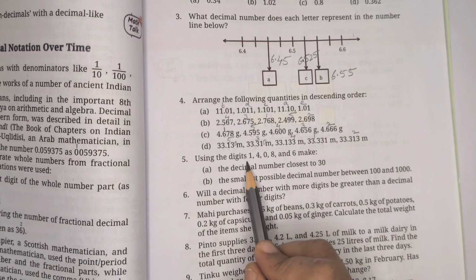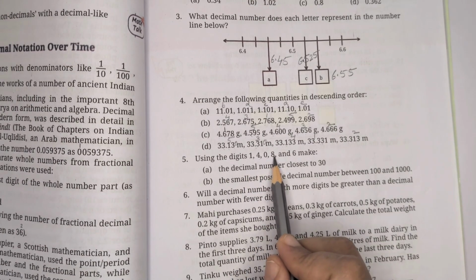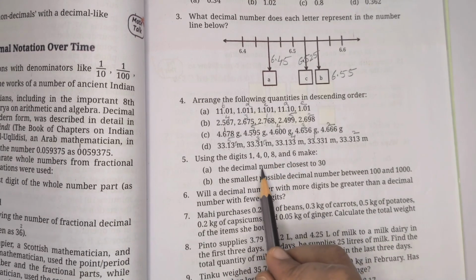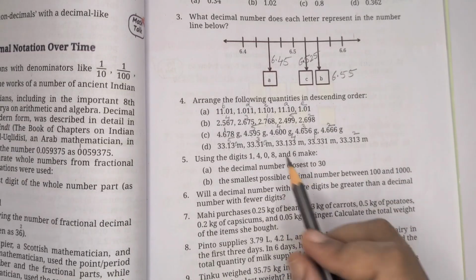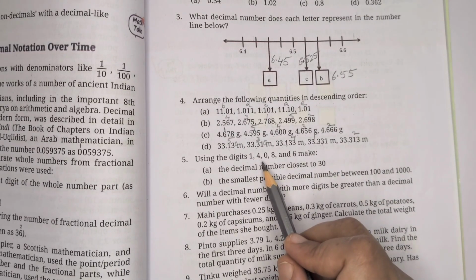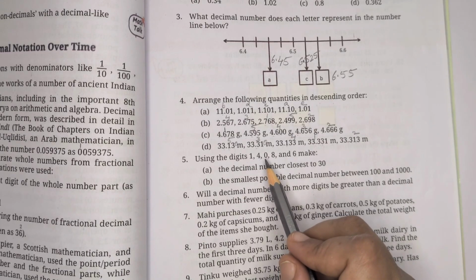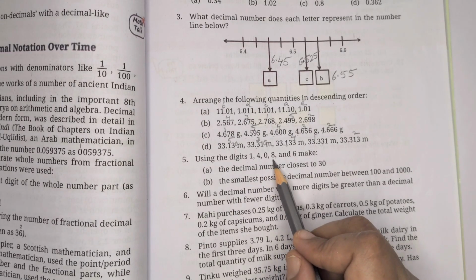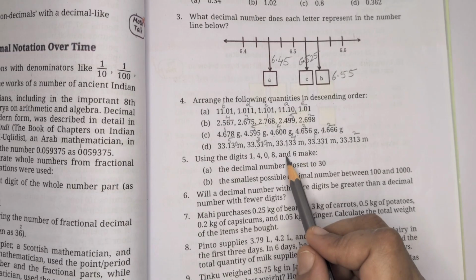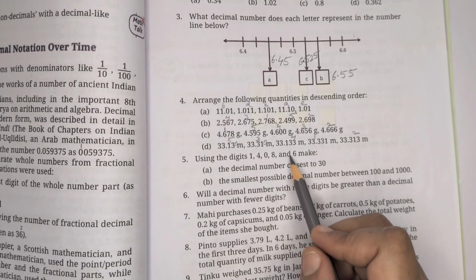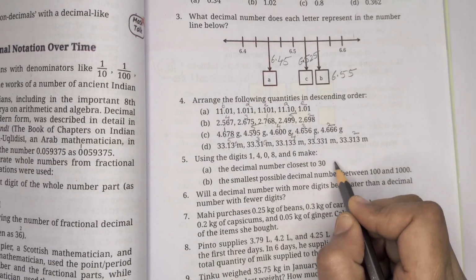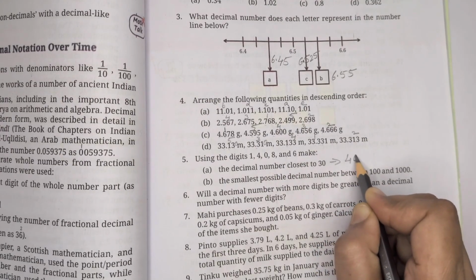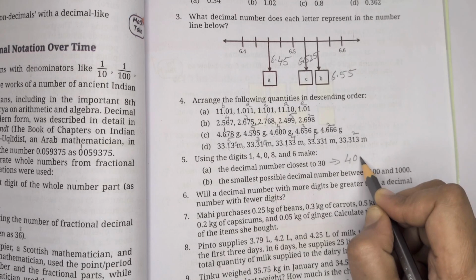Fifth question, using the digits 1, 4, 0, 8 and 6, make the decimal number close to 30. Close to 30 using these numbers: 1, 4, 0, 8, 6. So for the decimal number close to 30, we can start with 4 only. So 40 point, then 1, the smallest decimal, that means 168.